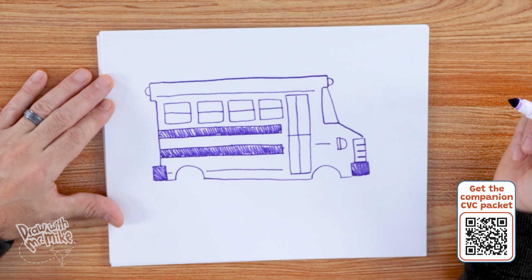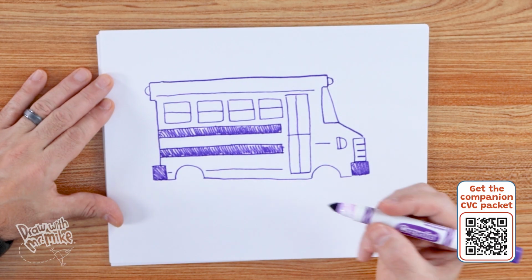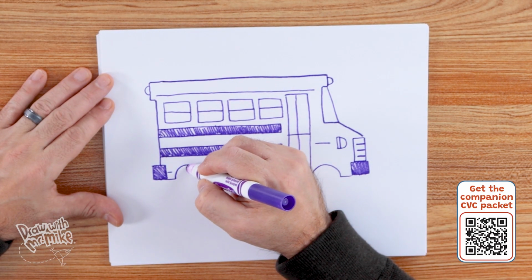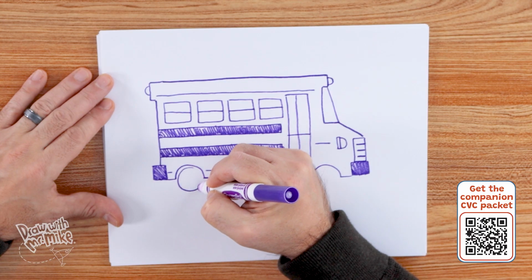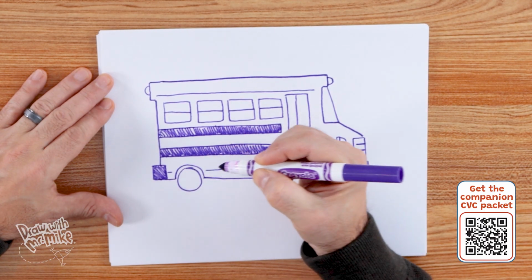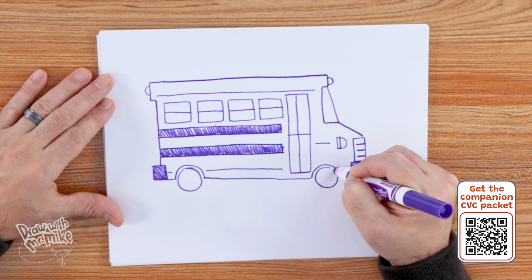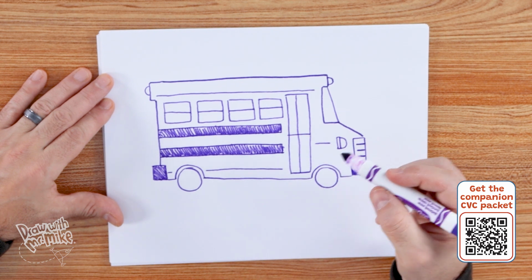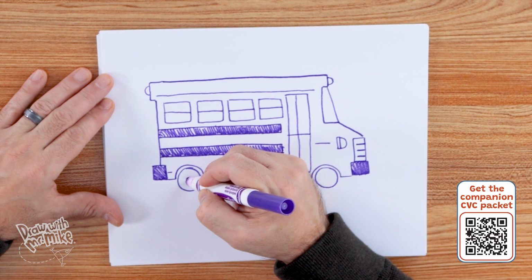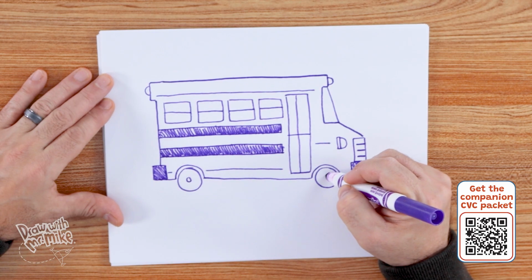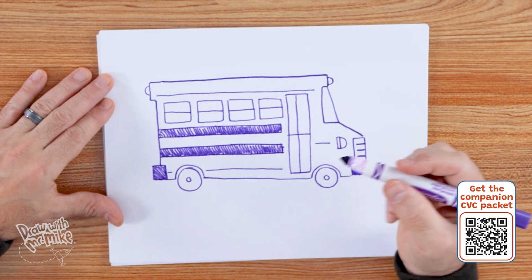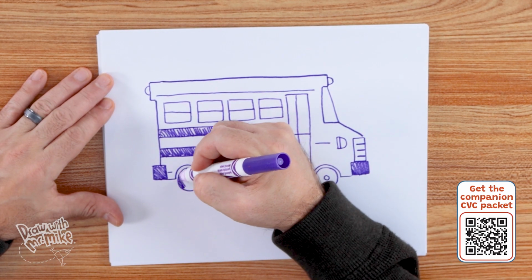And now we'll add the wheels. Here we go, make them all the way around. All the way around. And then we'll add 2 circles in the middle of those circles. 1, 2, and then you can color those in.